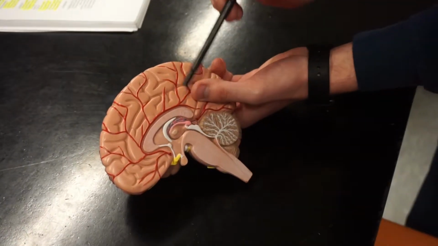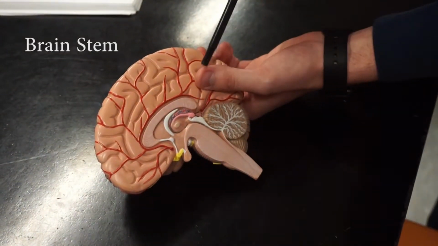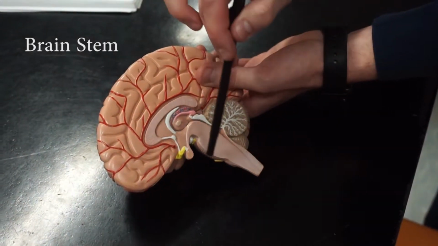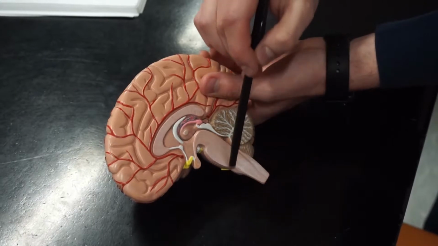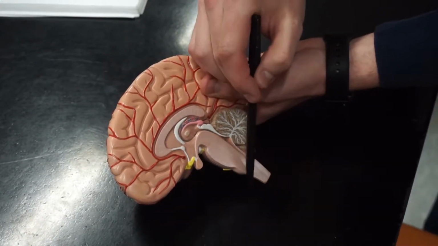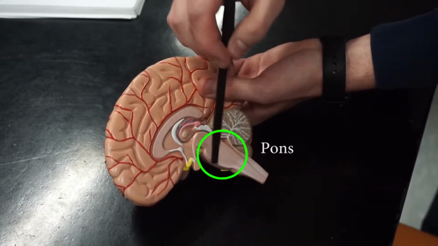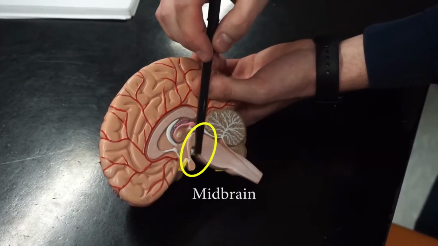So the first structure we are going to be talking about is the brainstem, which is right here. The first structure of the brainstem I'm going to be talking about is the medulla oblongata, which is right here. Then the pons, and then the midbrain, which is right here.